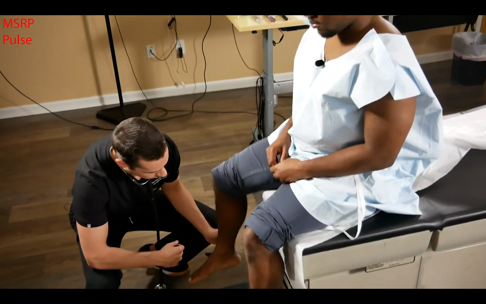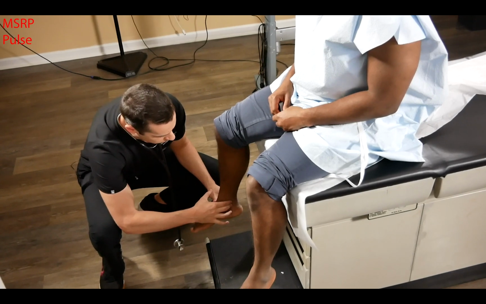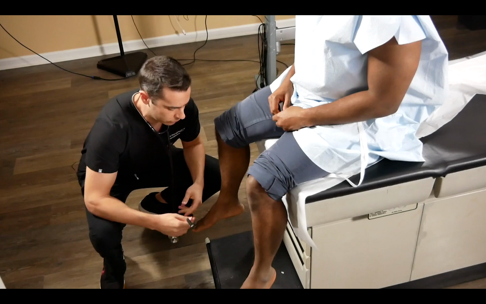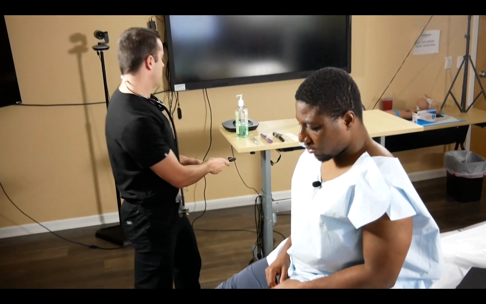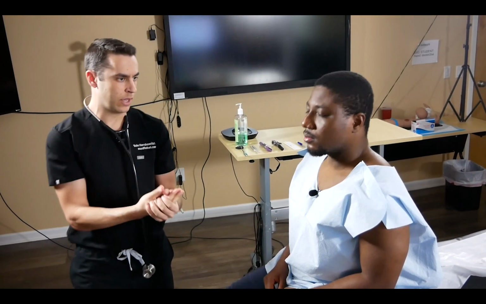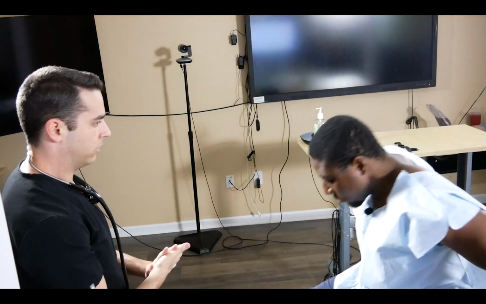For the pulse, we're going to go behind the medial malleoli, and we'll feel for the pulse, 2+ pulse. And then we could do the same thing on the left extremity and verbalize we have a 2+ bilaterally. Okay, now that we've finished with the lower extremity, we'll go ahead and hand sanitize again. And we'll ask our SP if they could please stand up and take some steps.